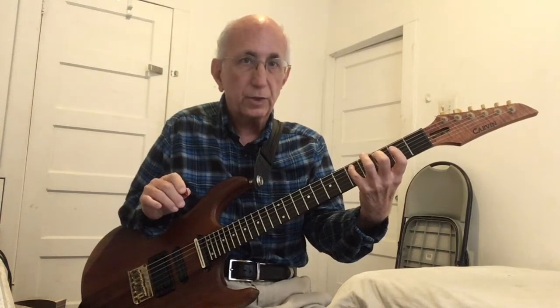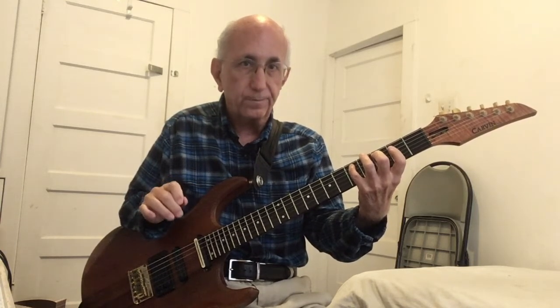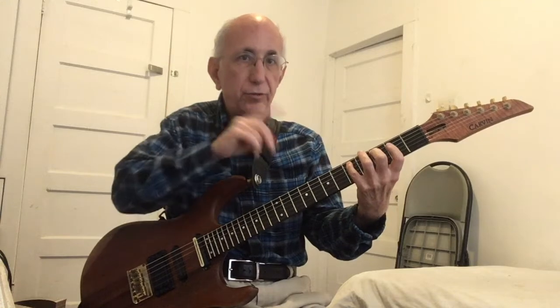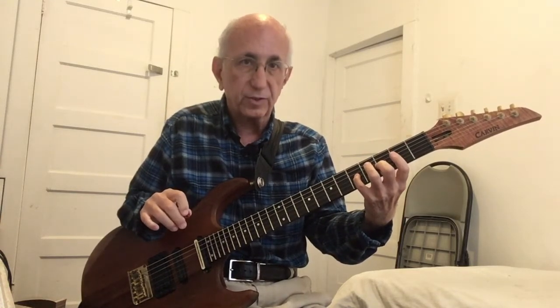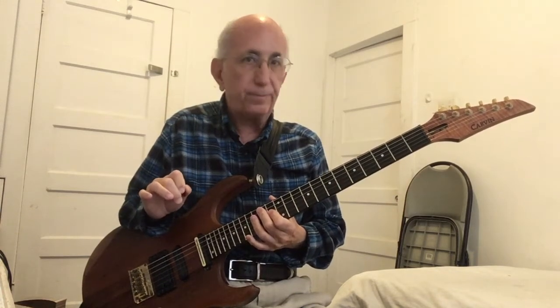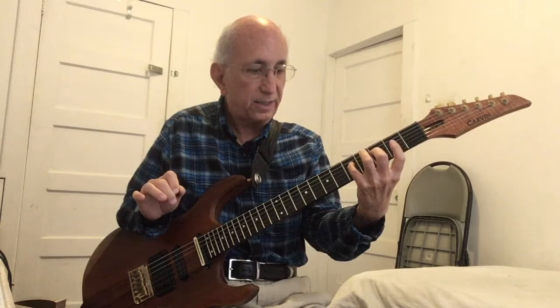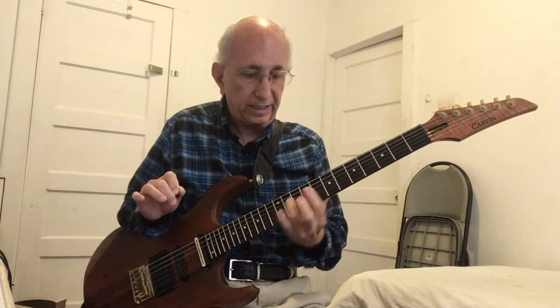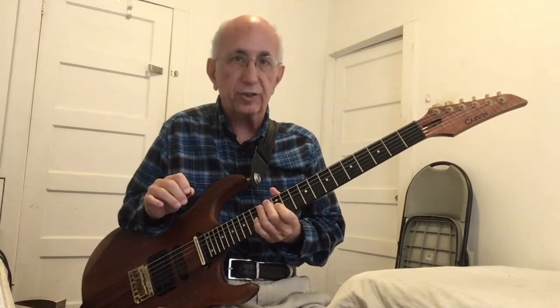Eventually, these shapes, if you play them enough, will connect with the sounds that are coming out so that they coordinate with each other. You can hear a sound, you know what finger shape will produce those sounds, and vice versa. So that's what these two videos are designed to do, to give you a basic way of navigating the fingerboard and locating things quickly to get you started.